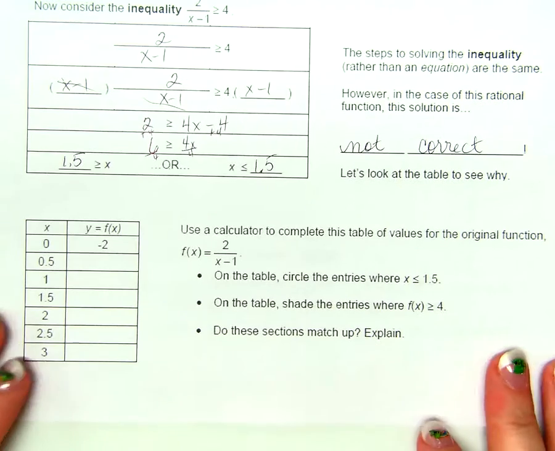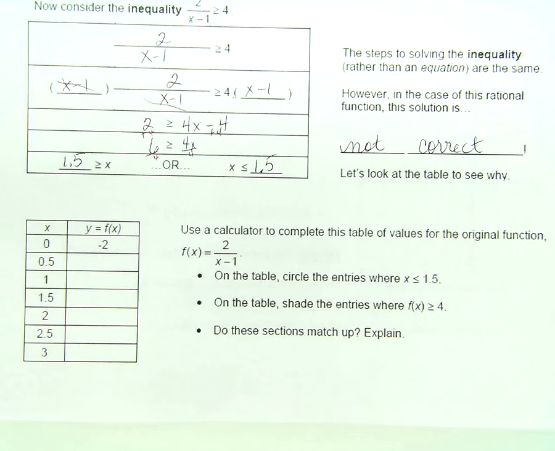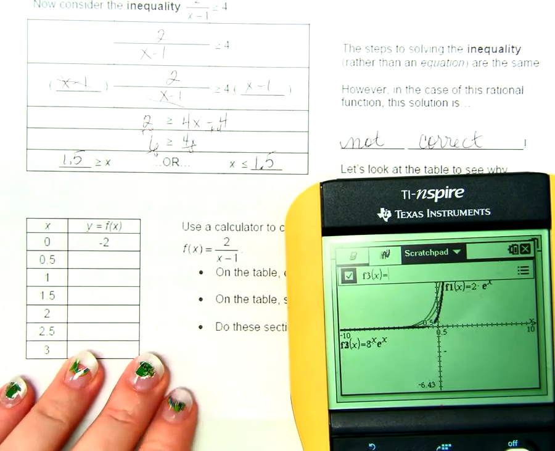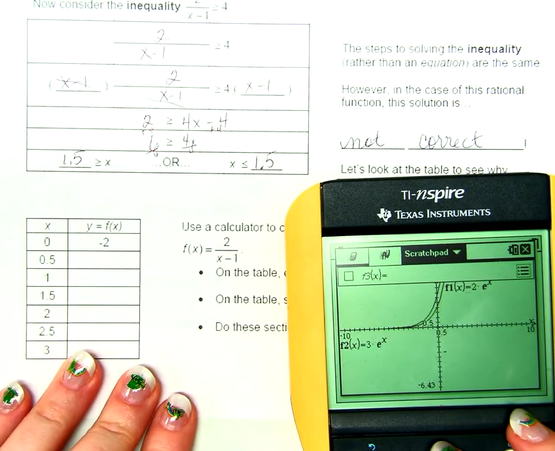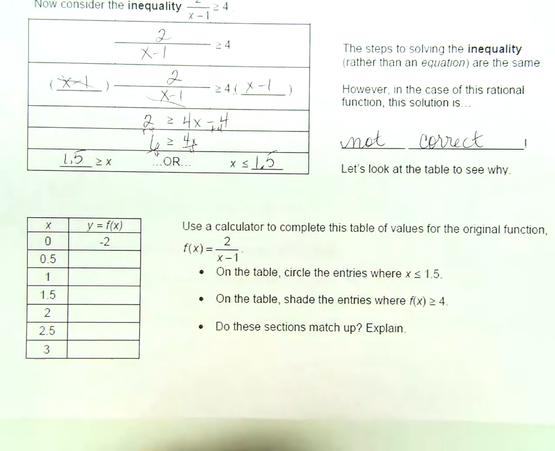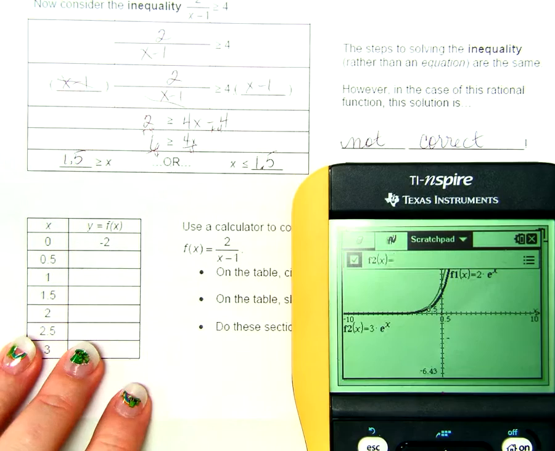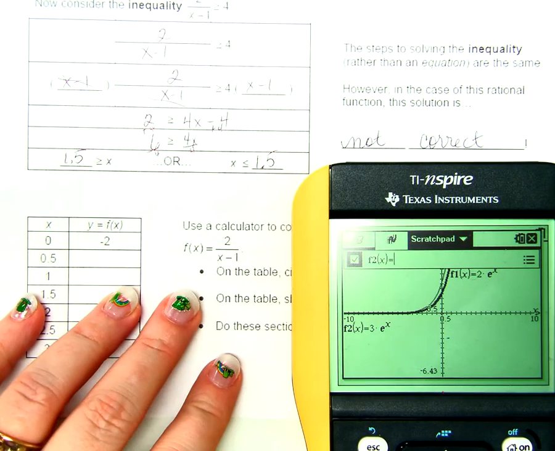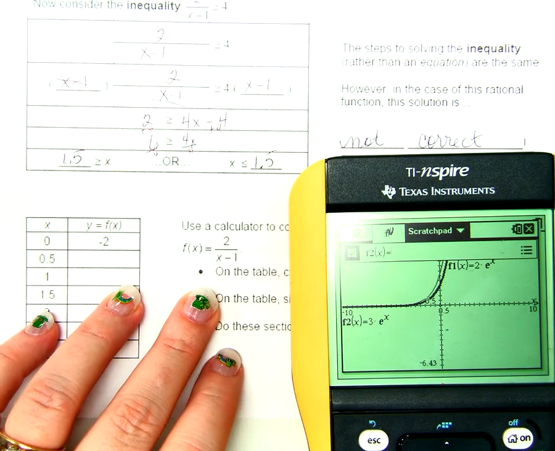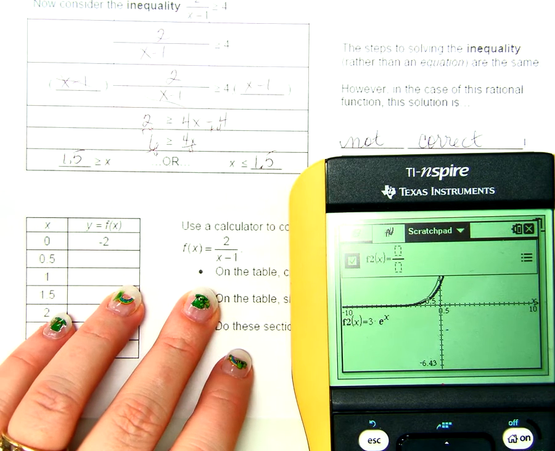Let's look at the table to see why. Okay? So in our calculator, I want a fraction, so I'm going to use control divide to get myself a fraction.